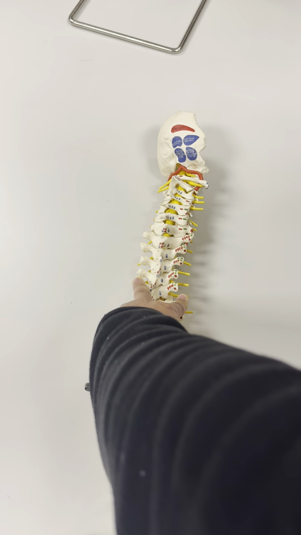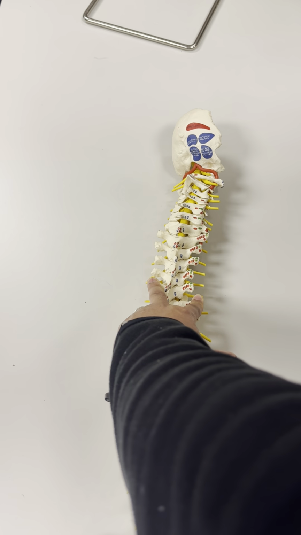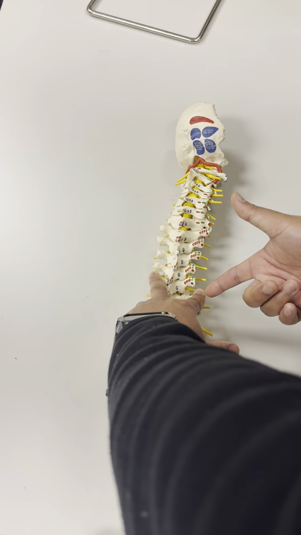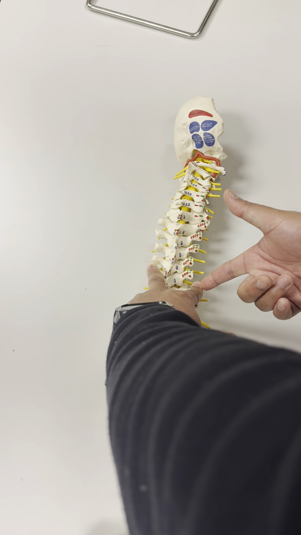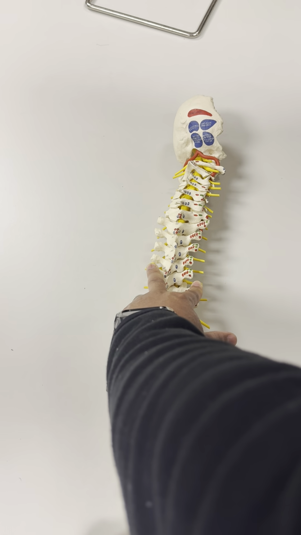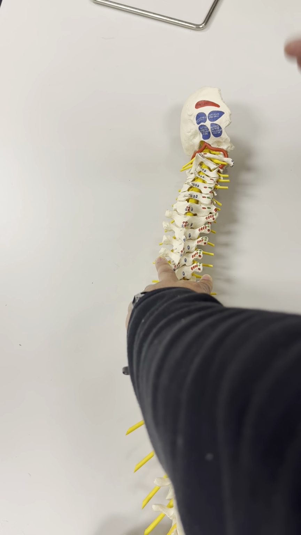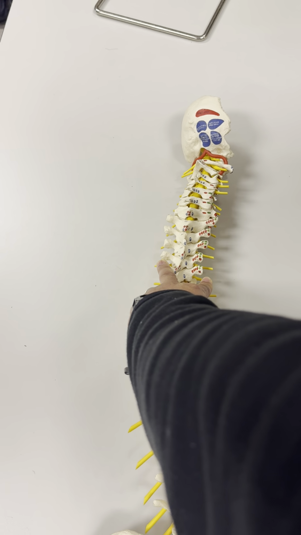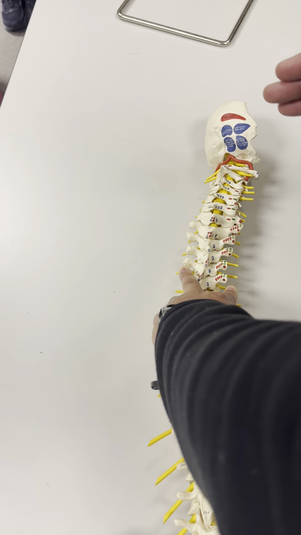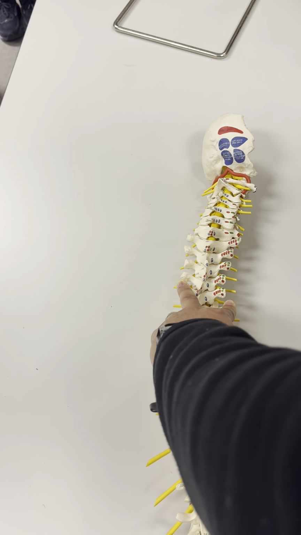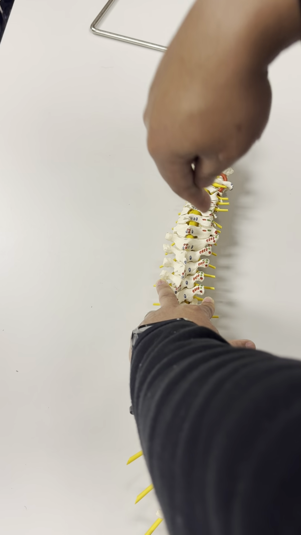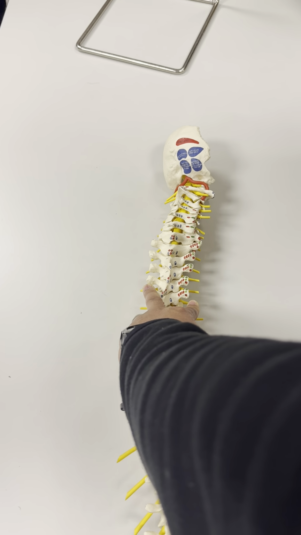That's to the what? Right. To the right. Now, simultaneously, which way is T6 rotating? To the left. But we're referencing how T5 is moving on T6. So I'm improving rotation to the right.